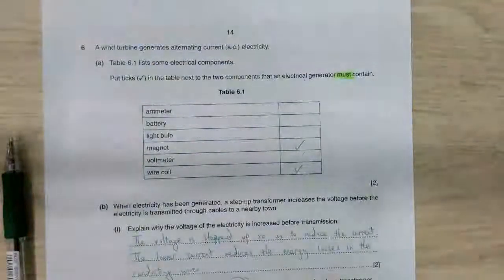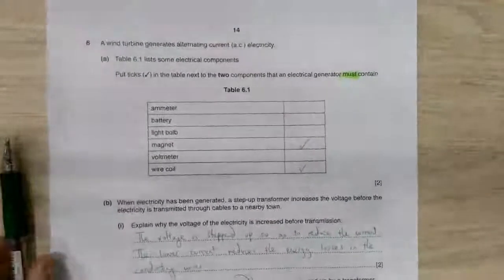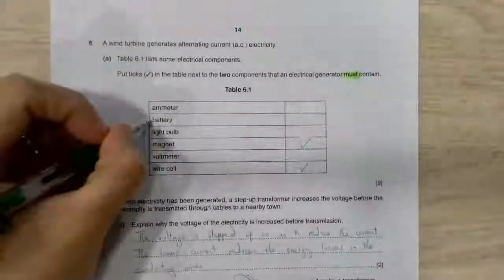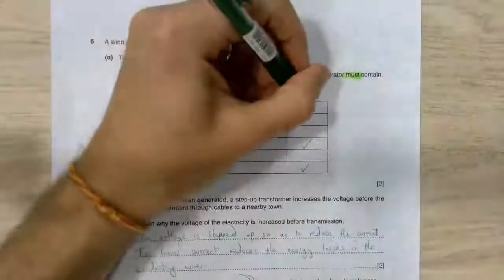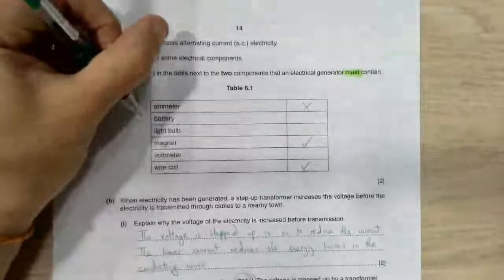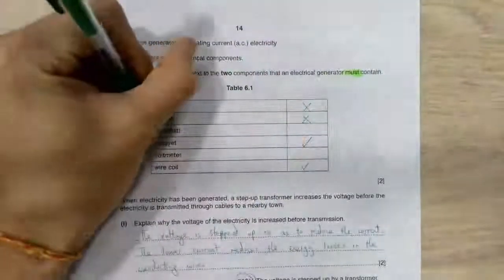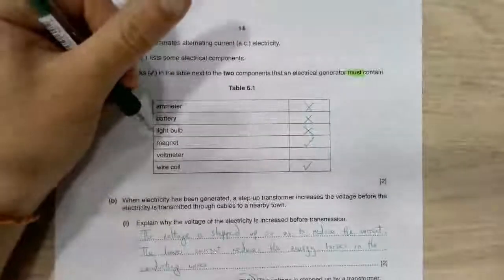It's just an additional thing which might allow you to know a little bit more about the current that you're generating. A battery. Well, if we had a battery, I would suggest you don't need a generator then. If you've got a battery already, then you've got the electricity. Okay, you do not need that. Light bulb, also no. Why not? Well, because that doesn't create the electricity. It allows us to use the electricity.